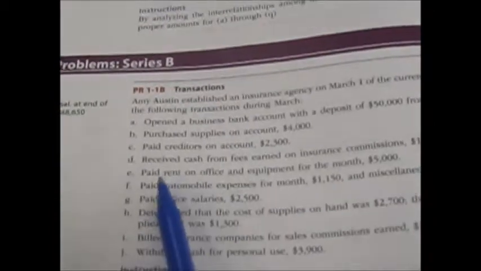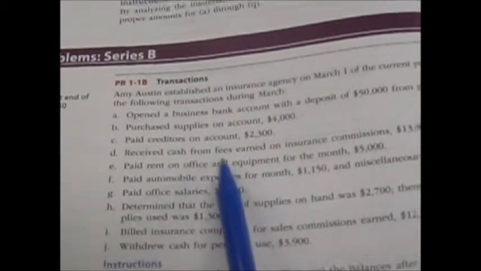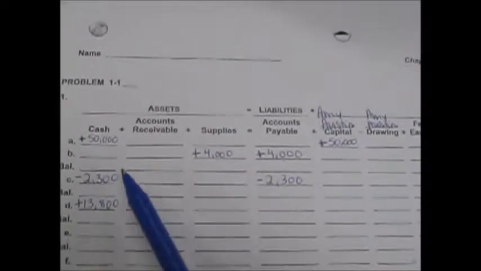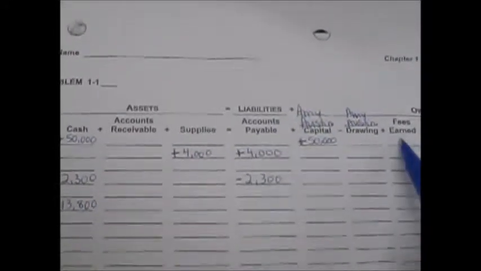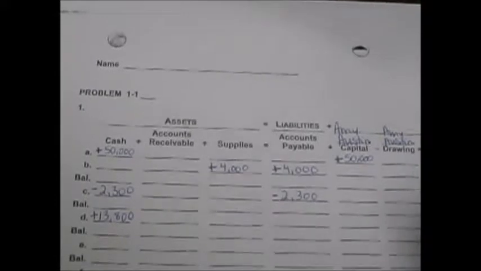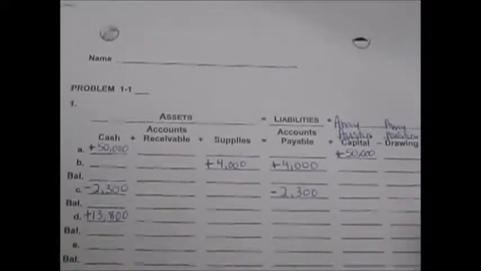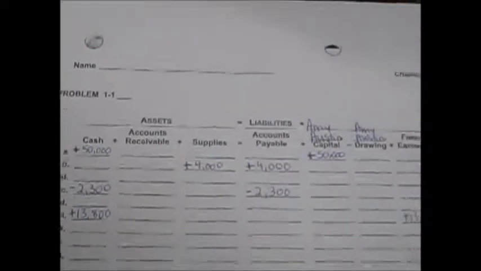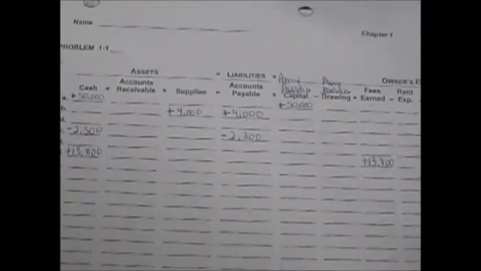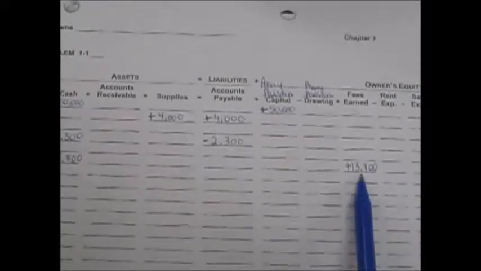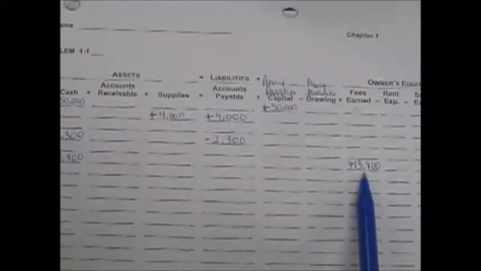And our book tells us we received cash from fees earned. So on our paper, we're going to come across our headings to fees earned, and this is where these worksheets get a little confusing, and down to row D, and we're going to add $13,800 there as well. We received cash for fees earned, and we're increasing our fees earned to show that we've earned that money.